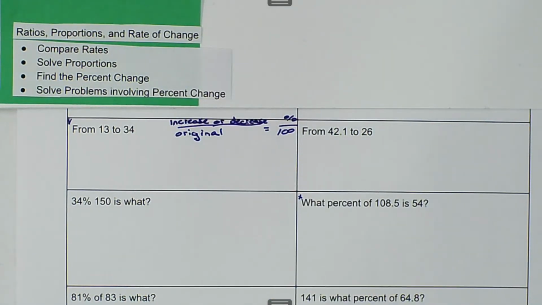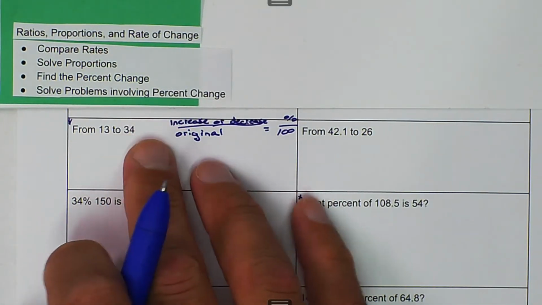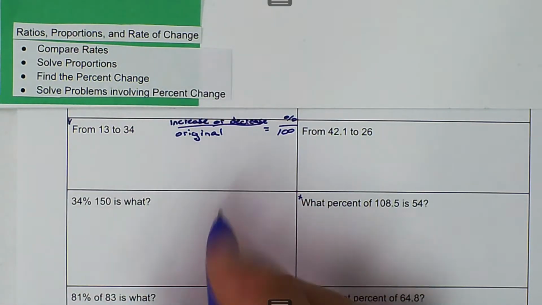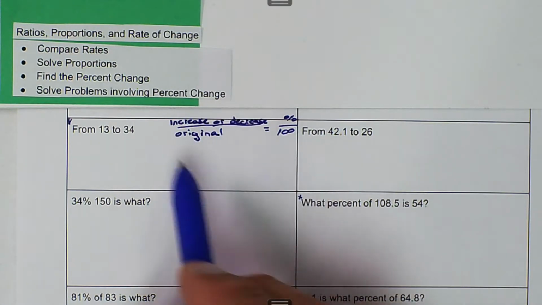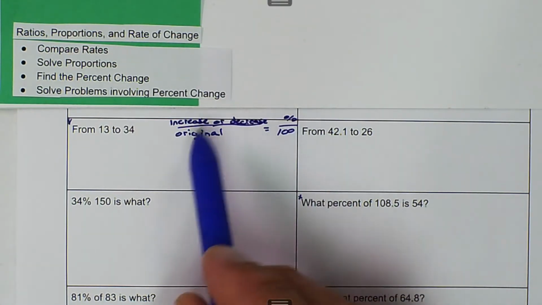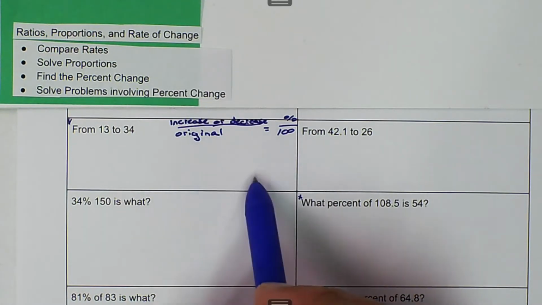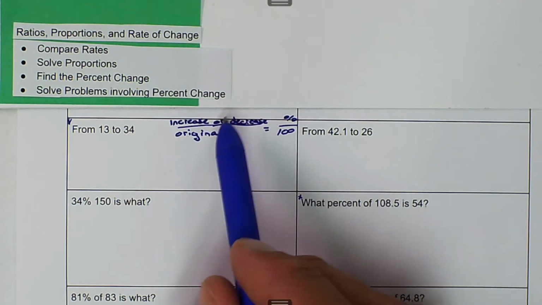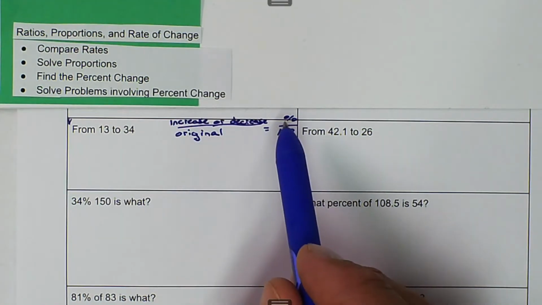Based off of whatever they're given, then we'll have to figure out what's left. What do we notice about this equation? How many parts are there? There's 4 parts: the increase or decrease, the original, the percent, and the 100.